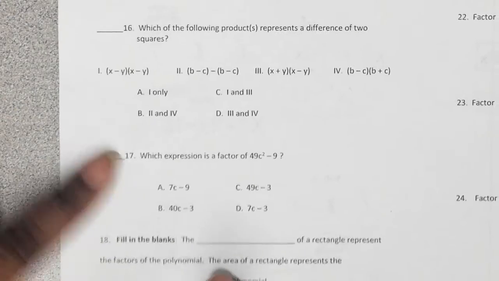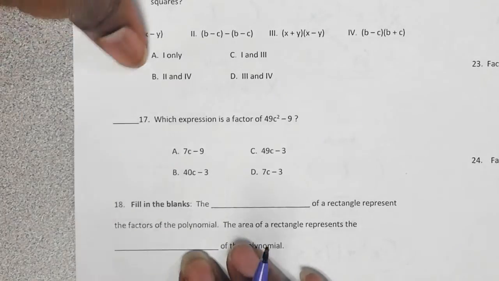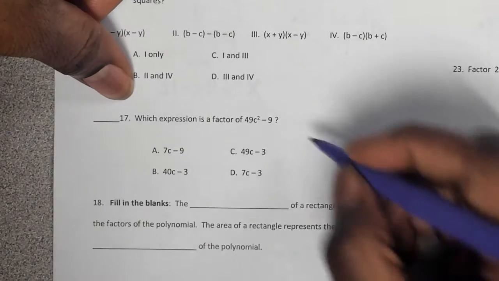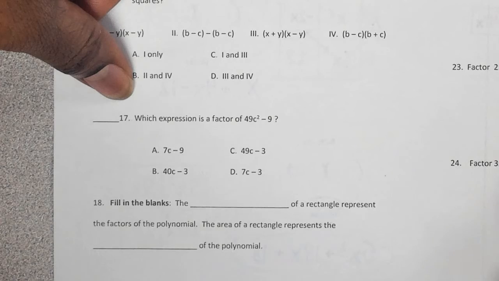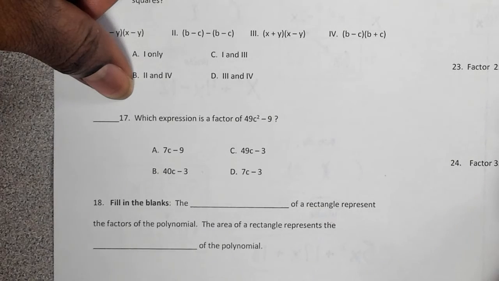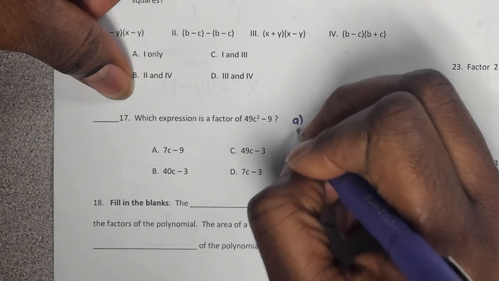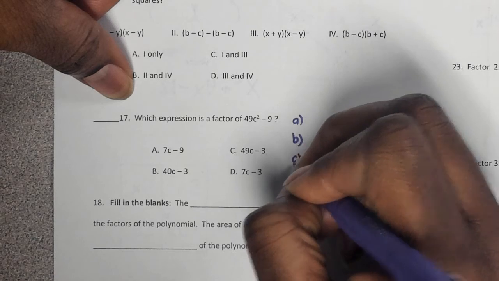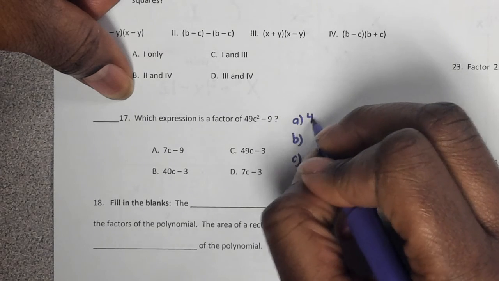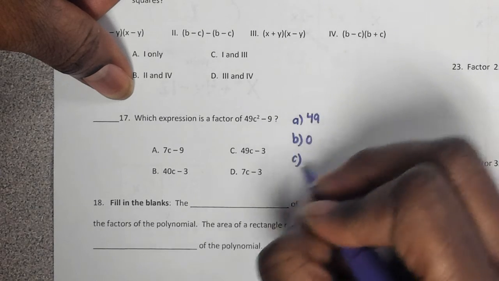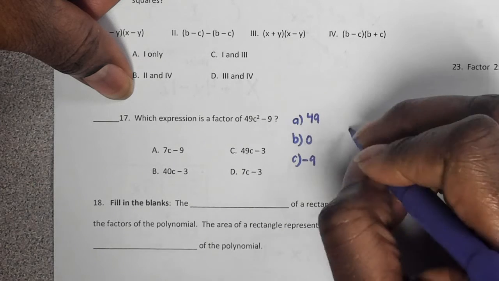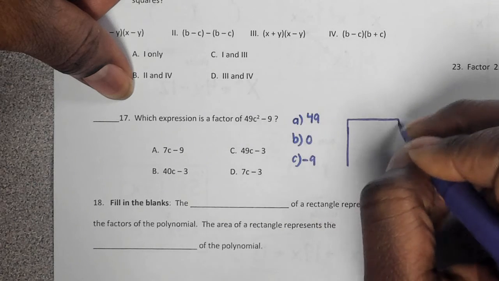Number 17. Number 17 is a factoring problem. No, you can't divide by anything. So A, B, C. A is 49. B is 0. C is negative 9.